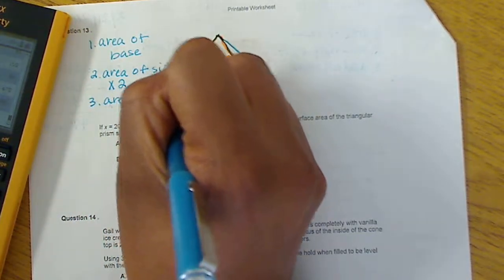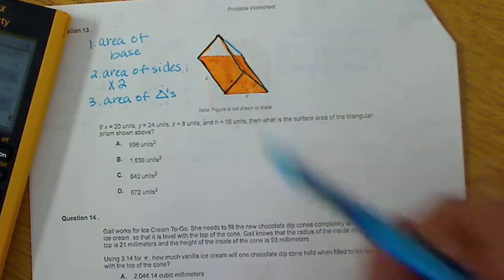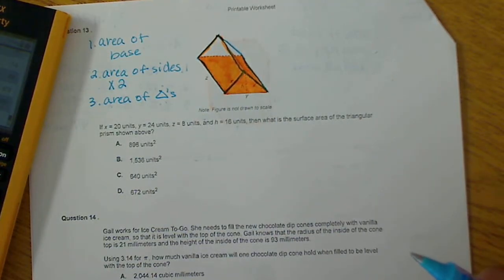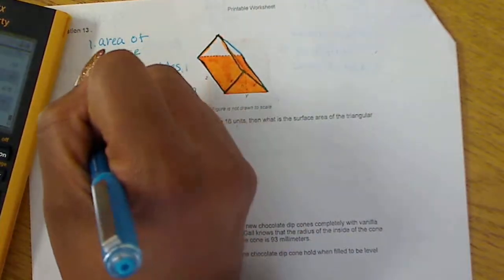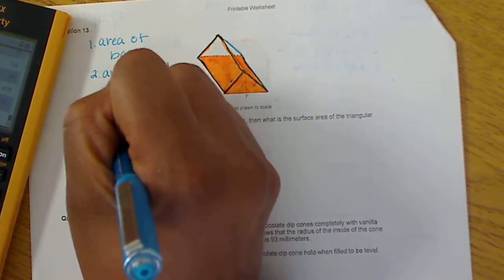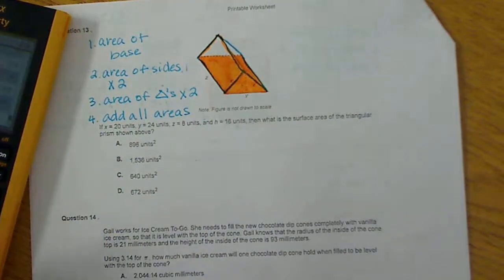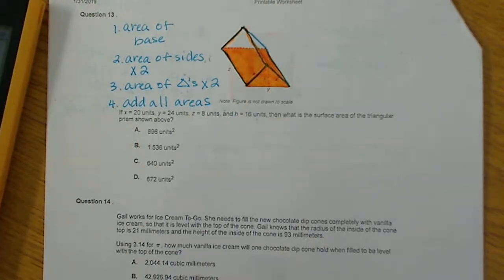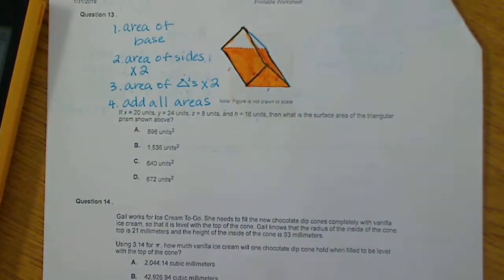I'm just going to put triangles like that. And how many triangles do we have? 2. And we're going to multiply those times 2. Then we're going to add all the areas. We're simply making a checklist for ourselves so we can make sure we do all steps of the problem. I know it's kind of dry.